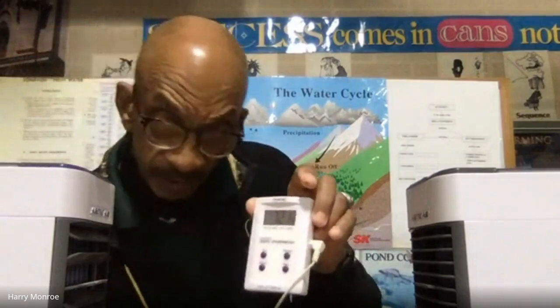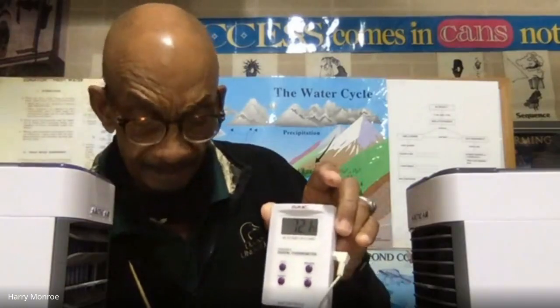Now I'm going to take a reading in Fahrenheit and Celsius. Fahrenheit would be the customary measurement. Celsius would be kind of like the metric. All right, now, I know you guys probably won't be able to see this, but right now the air coming through this vent is about 72.7 degrees Fahrenheit. That's the one without water.